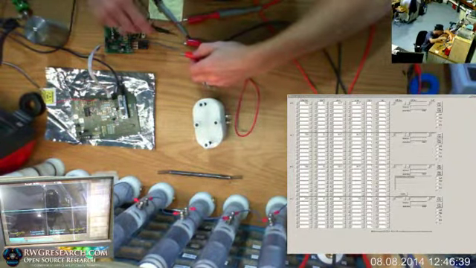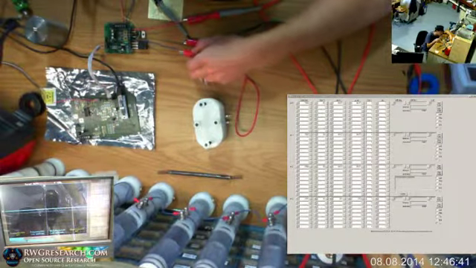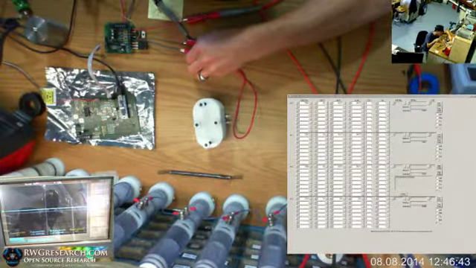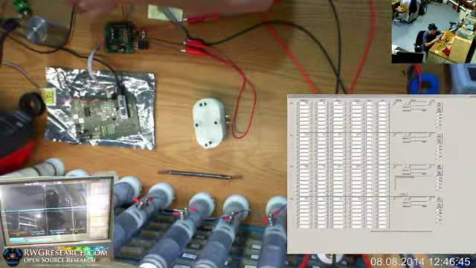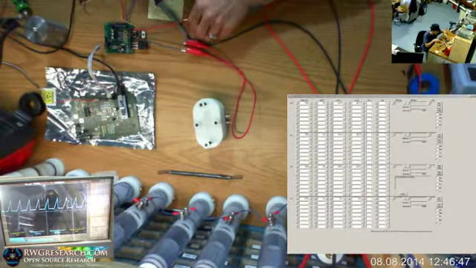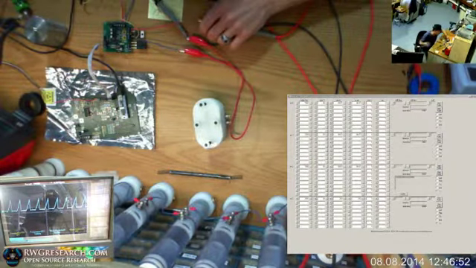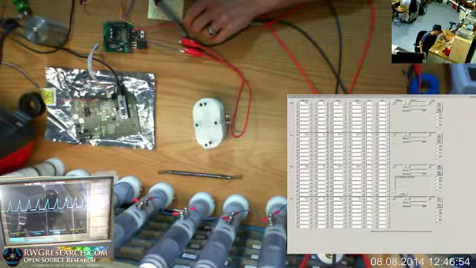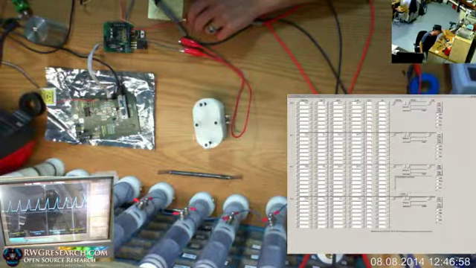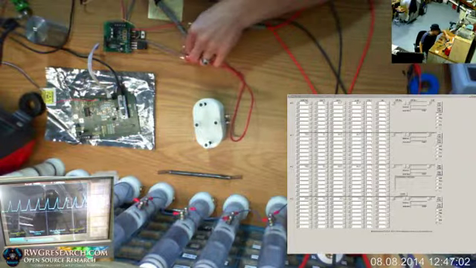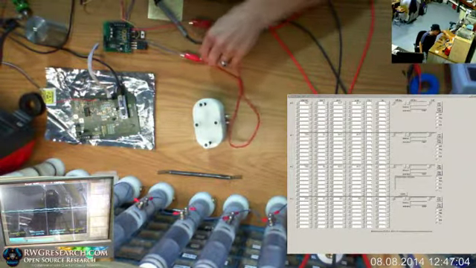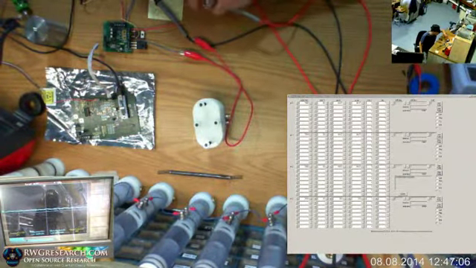And I should be able to measure. Oh, that's that. This is what I shouldn't have to do. There we go. That's without the diode. That's with the diode.